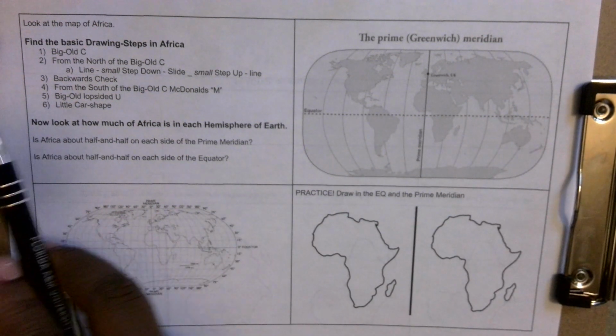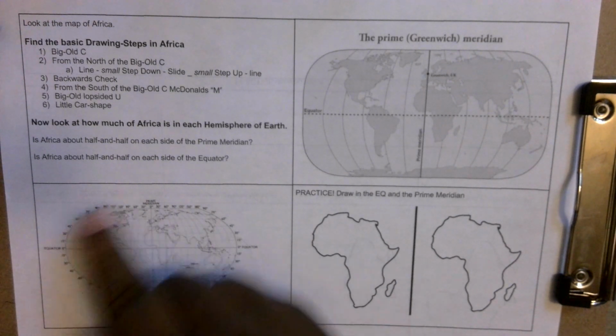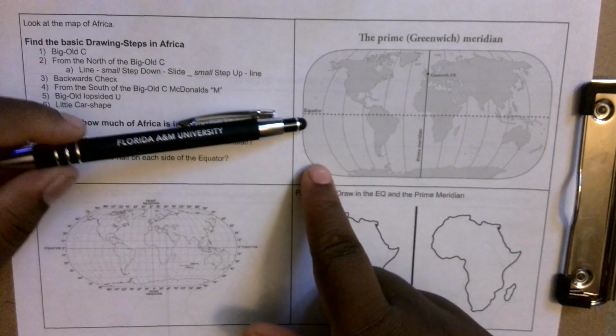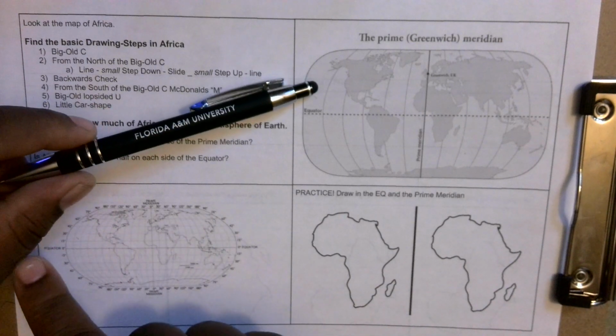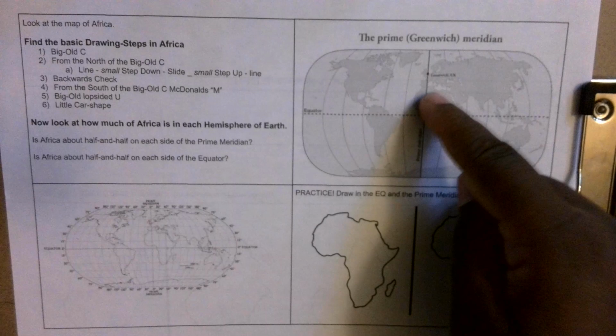So before we can draw to learn something, we first have to be able to see it. We have to be able to see it in order to draw it. So I want you to look at the map of Africa. There's a map of Africa here. We've looked at world maps a bit. We've talked about the world and the different continents. I want you to find Africa.